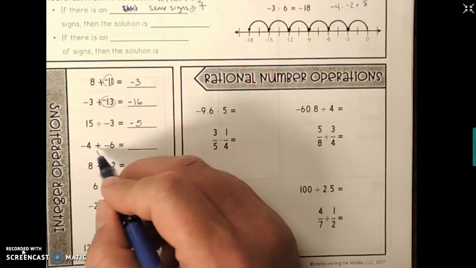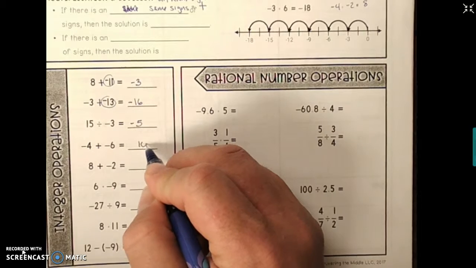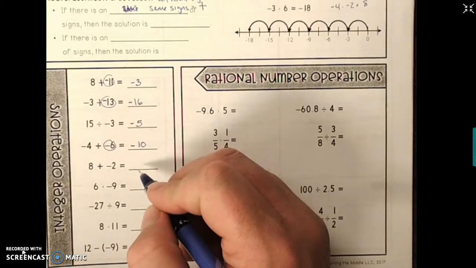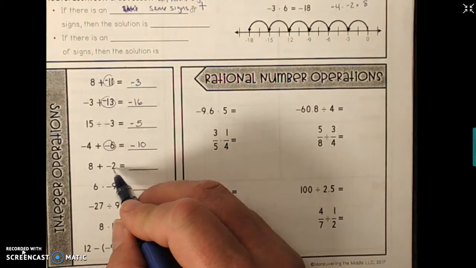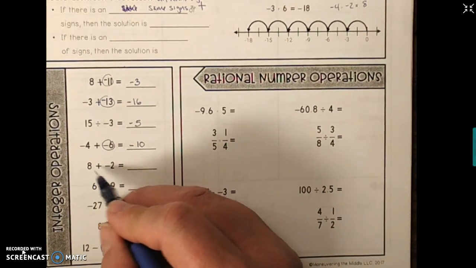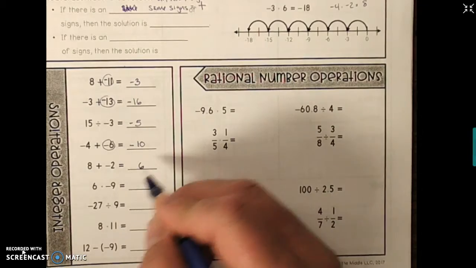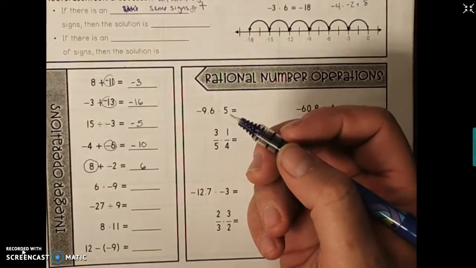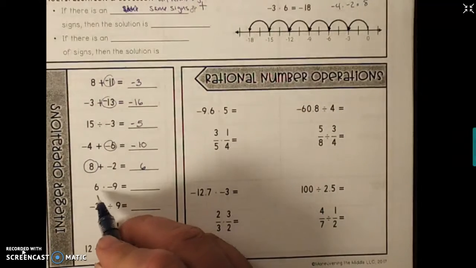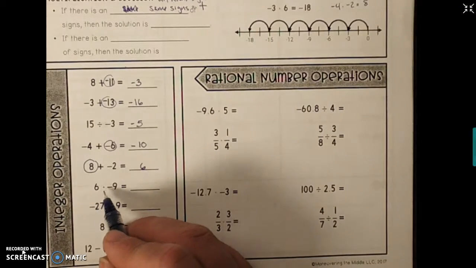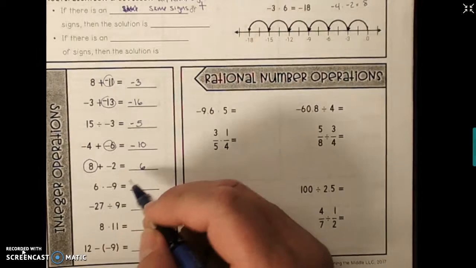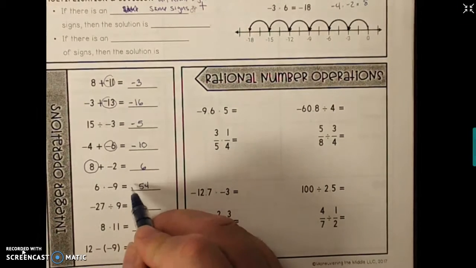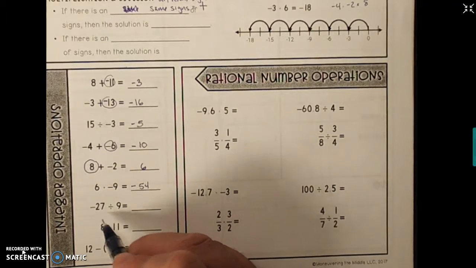-4 plus -6, same signs. Add them. Take the sign of the larger number. 8 plus -2, different signs. I'm going to subtract. 8 minus 2. 8 is my larger value, so 6 is going to be positive. 6 times negative 9. 6 times 9 is 54. I have different signs here, so my answer is negative.